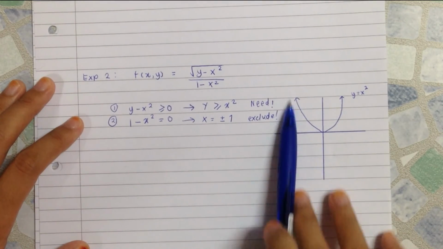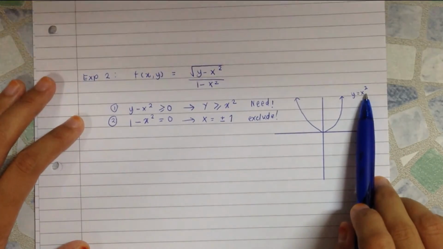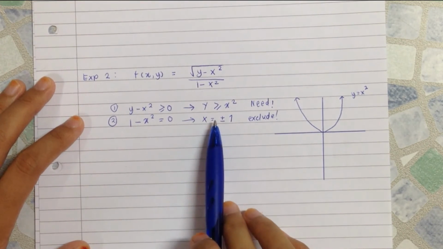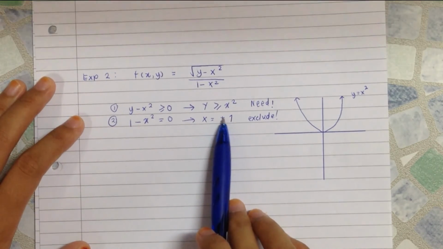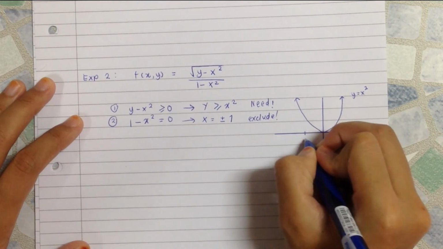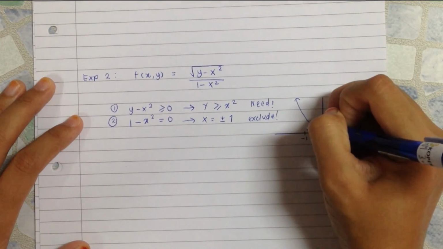So this is the graph of the equation y equal to x squared. So actually we have to leave out the values of x equal to positive 1 and x equal to negative 1. So here is negative 1 and here is 1.